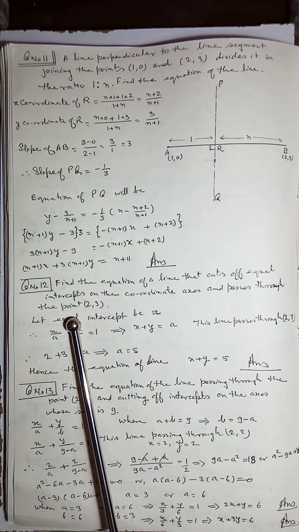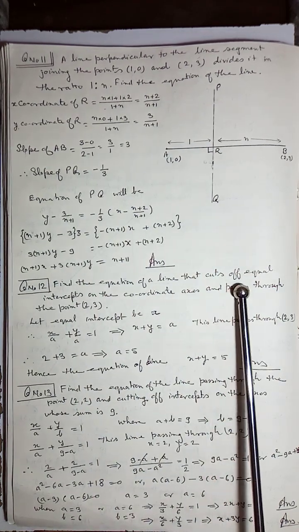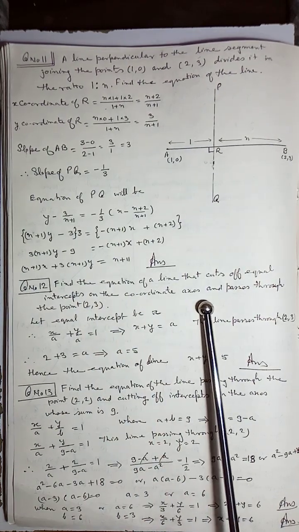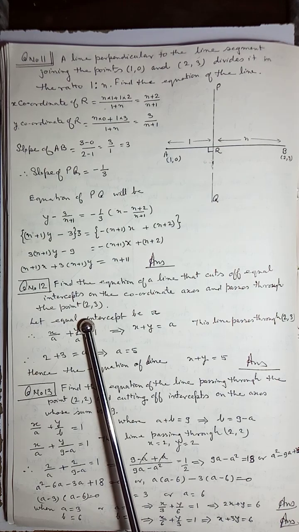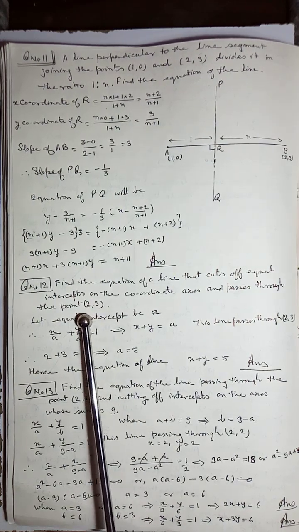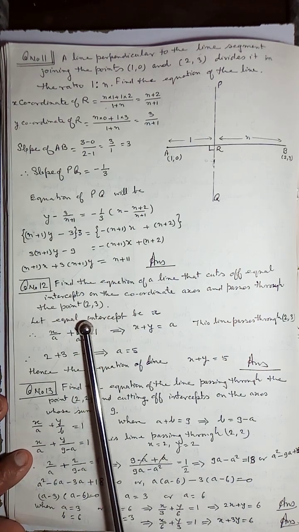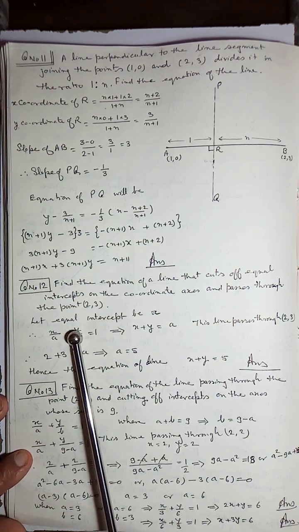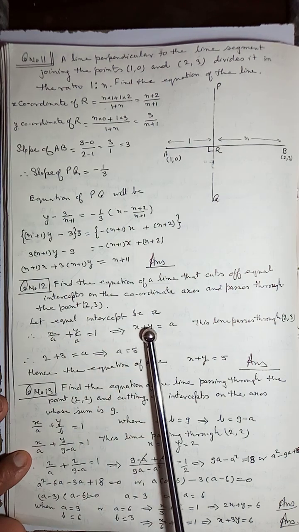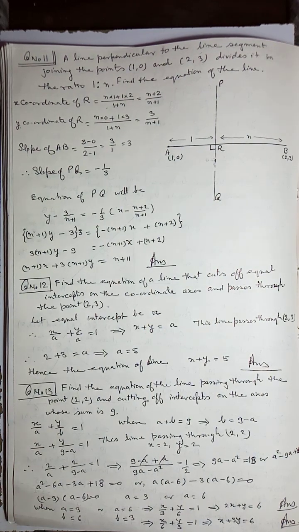Now come to question number 12. Find the equation of a line that cuts off equal intercepts on the coordinate axes and passes through the point (2, 3). Now we are given that it cuts off equal intercepts on the x axis and y axis. So let the equal intercept be a.